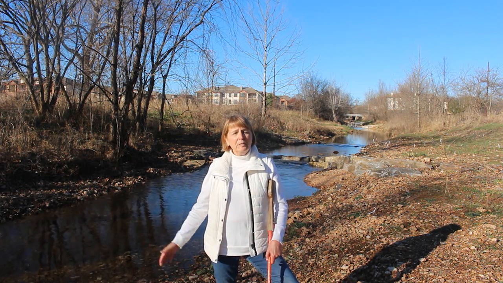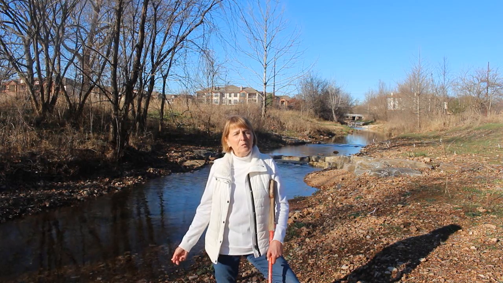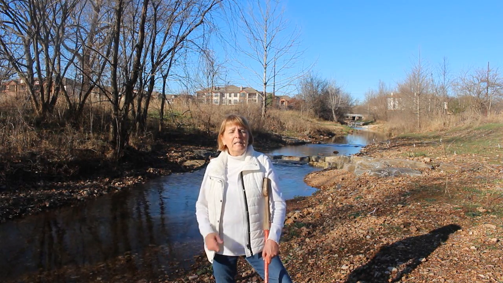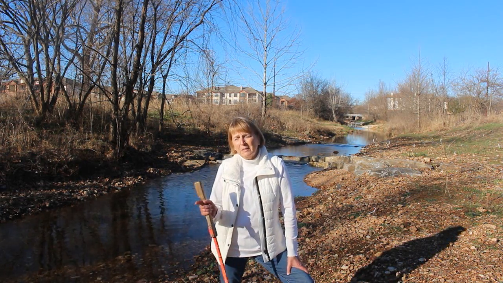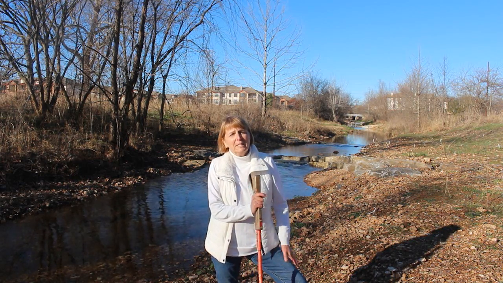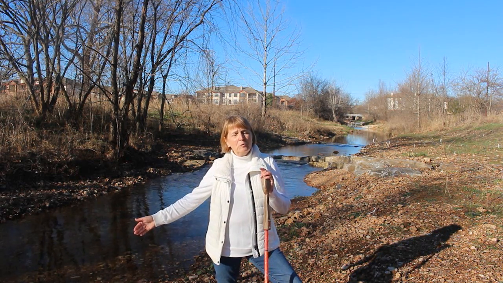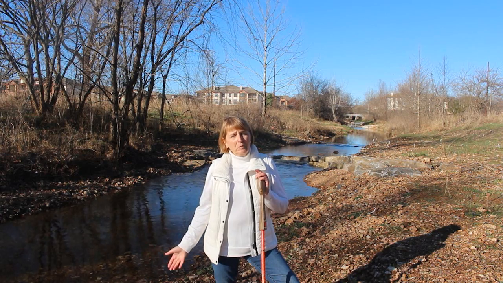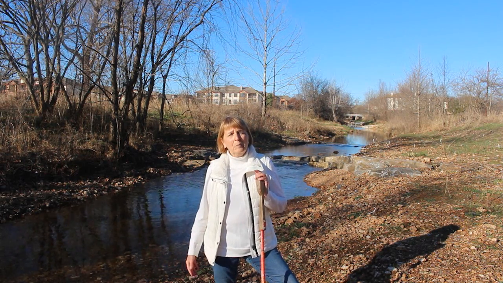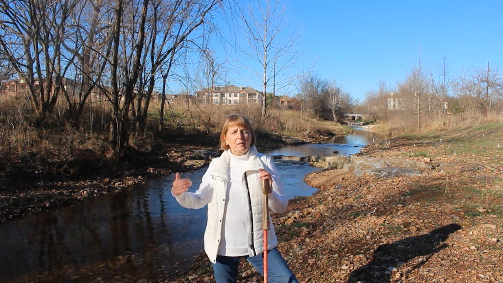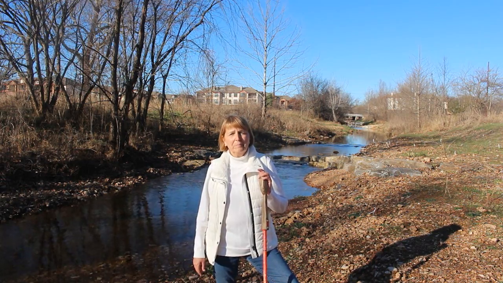There's a lot of water in the stream. This doesn't flow all year round. In the summer it dries up, but one thing about what we designed here is these drop structures create deep pools, and so we're hoping at a minimum the pools will hold water through the summer.